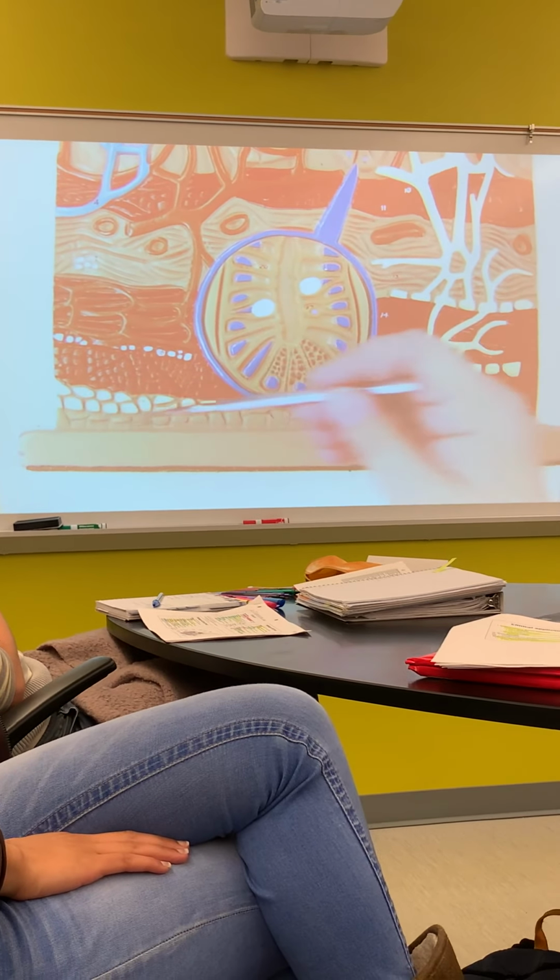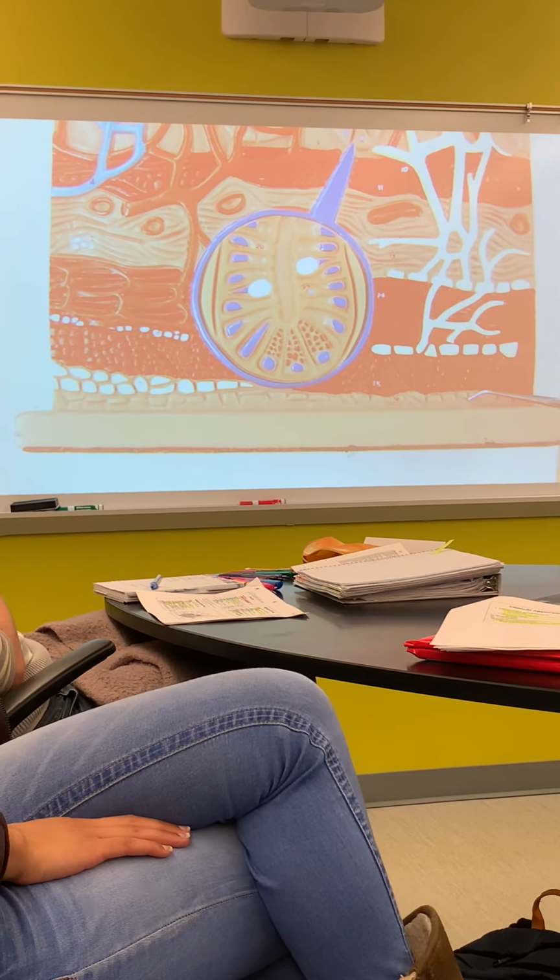The 6th layer would be this peach layer at the bottom. That is supposed to be the serosa.